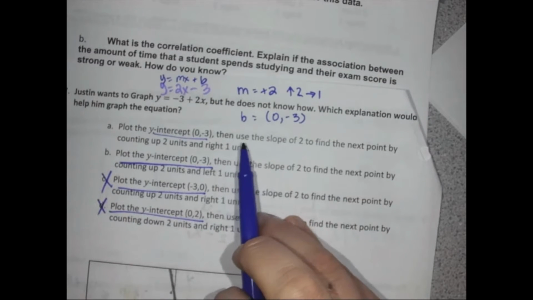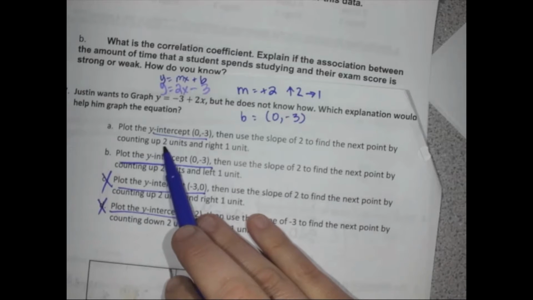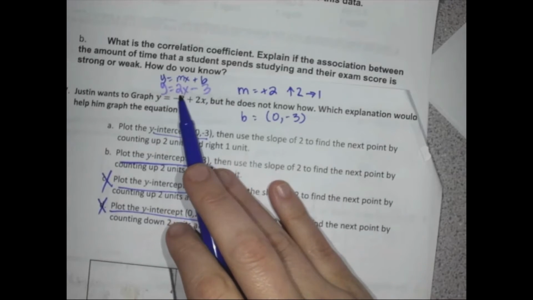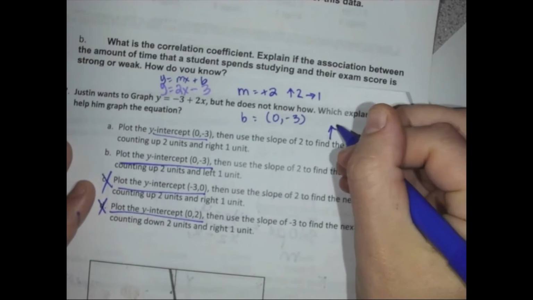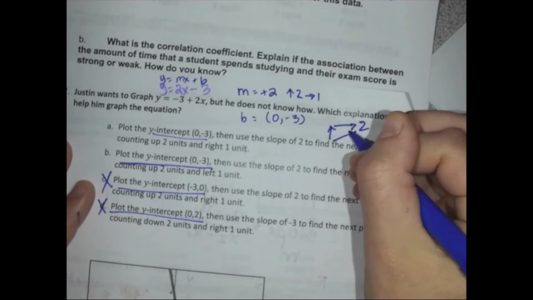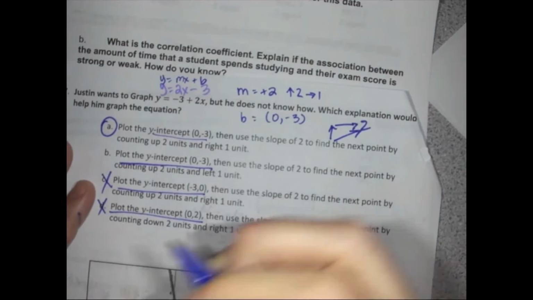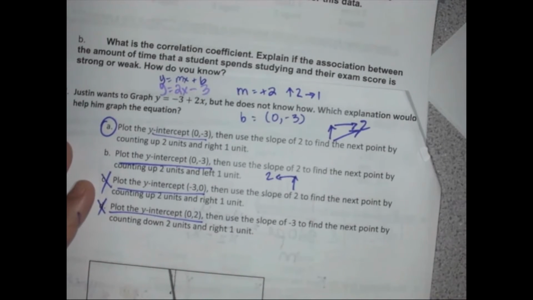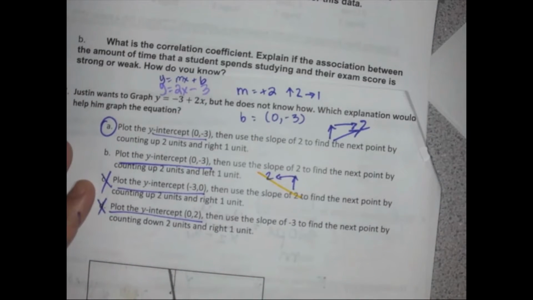Let's go back and look at the rest of A. Use the slope of 2 to find the next point by counting up 2 and right 2. Well, if I look at this, this is a positive slope. So up 2, right 2 means I'm going up. That is my only possible answer choice. If I go up 2, left 2, it actually makes a line going downwards. So B cannot be my right answer.